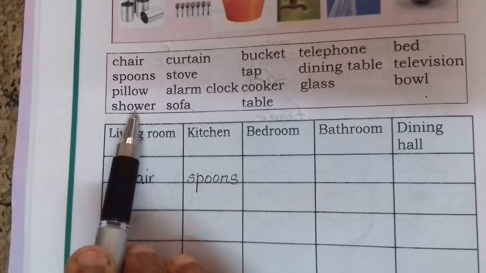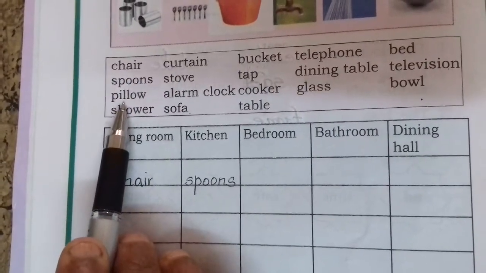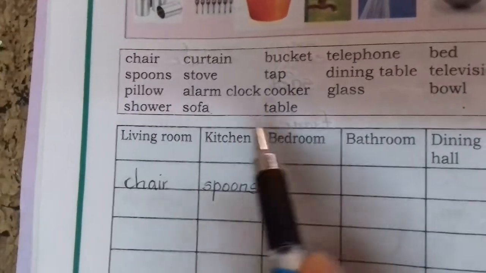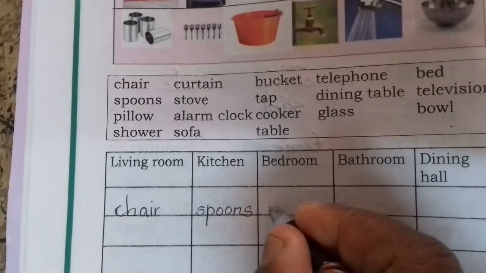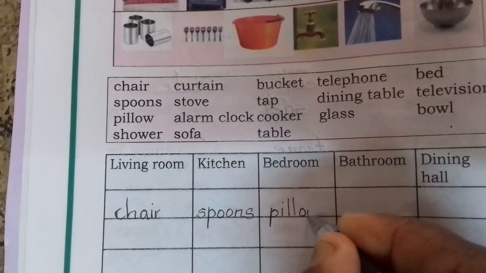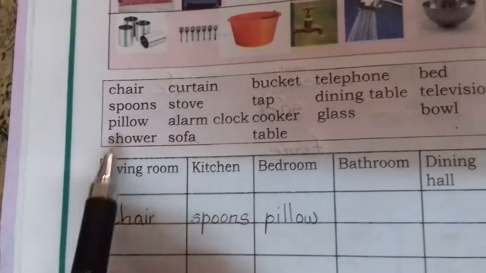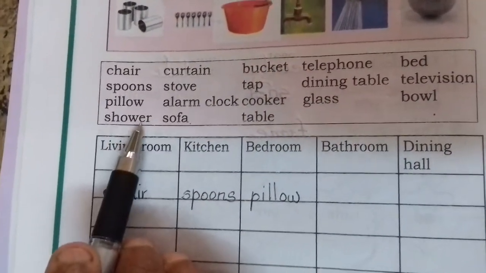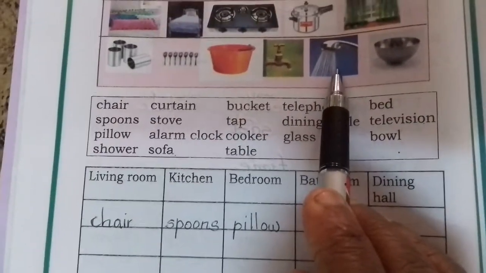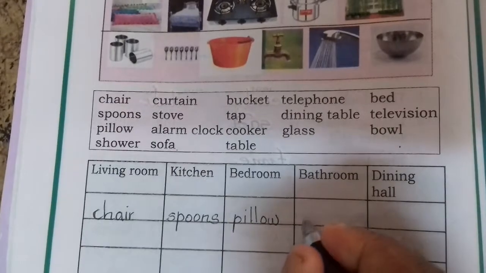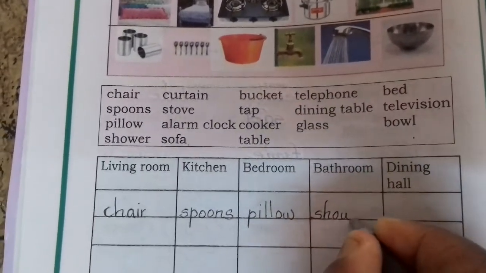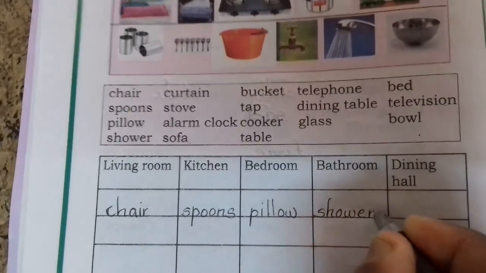The next columns you have to do. Pillow. P-I-L-L-O-W. Where do you find pillow? Pillow will be in the bedroom. P-I-L-L-O-W. Pillow. Okay. Shower. S-H-O-W-E-R. This is a shower. Okay. So shower is there in the bathroom. S-H-O-W-E-R. You watch children how I wrote.